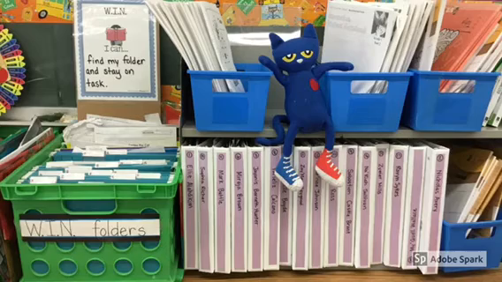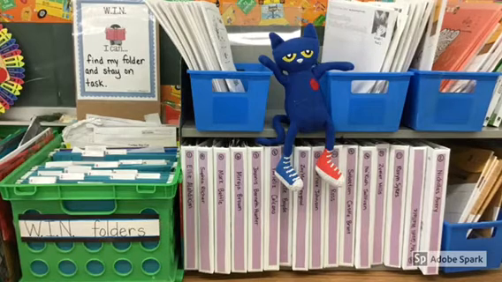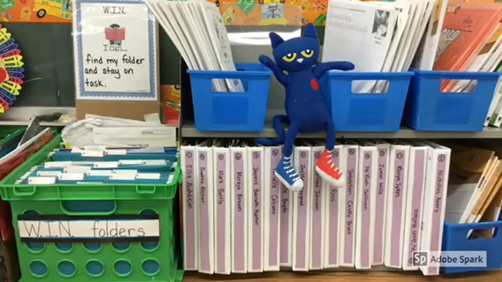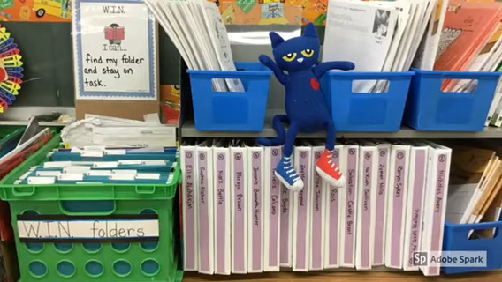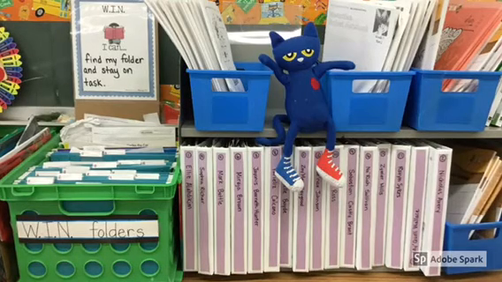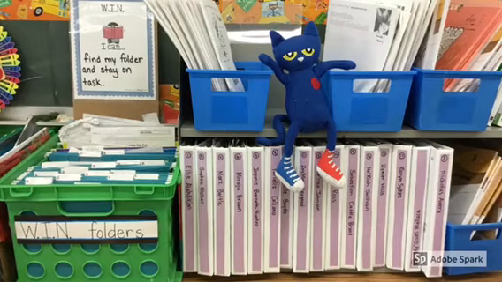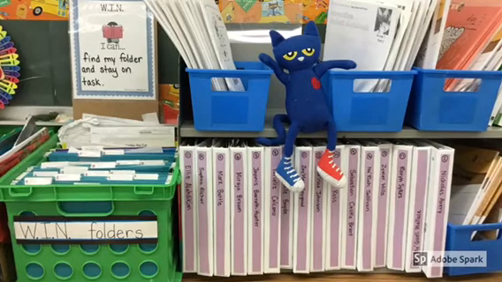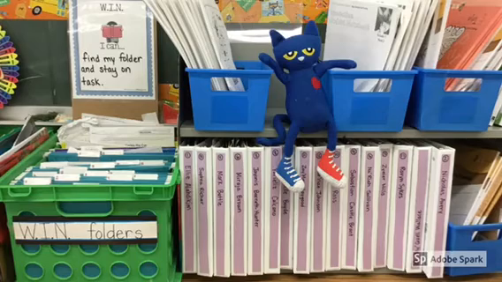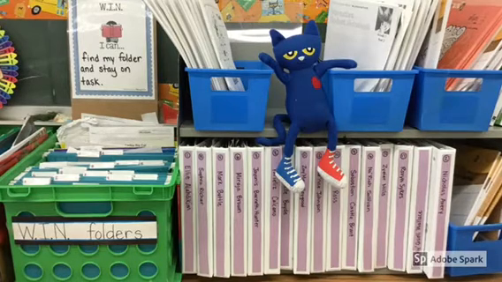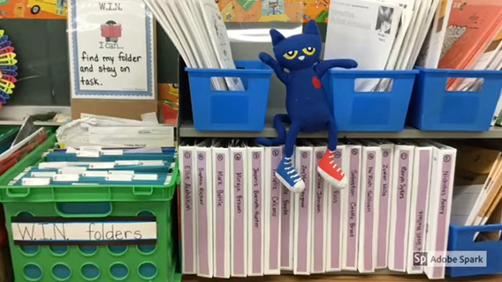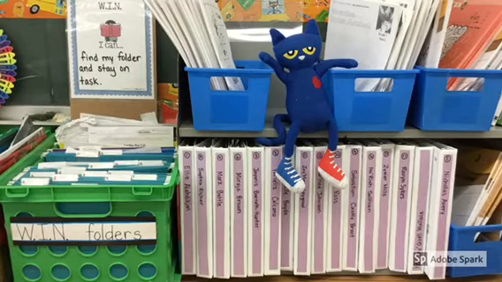This area of the room is set aside for students to keep track of their data binders and their WIN folders. WIN stands for What I Need. Each student has their own folder with a tab, and the work is updated depending on what they need. I also use their Lexia skill builders and skills pages to put in that folder. The data binders are accessible and students use them during centers as well as to set and monitor their goals.